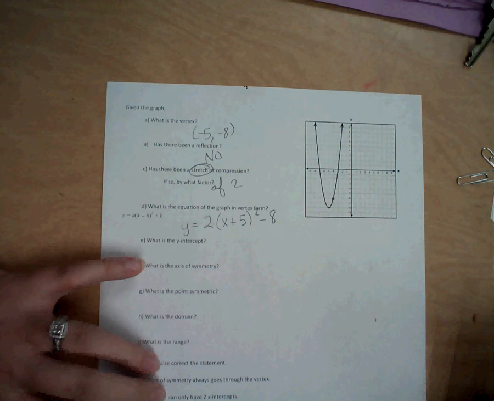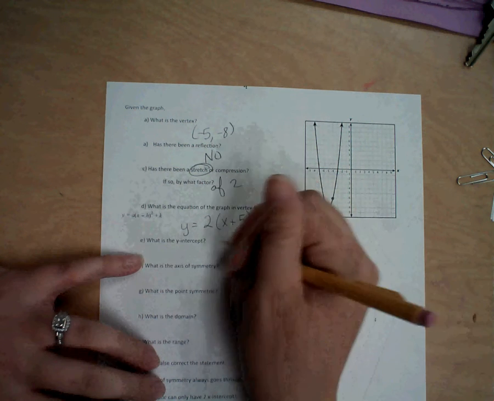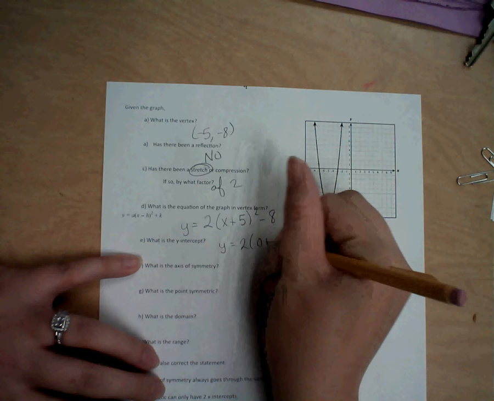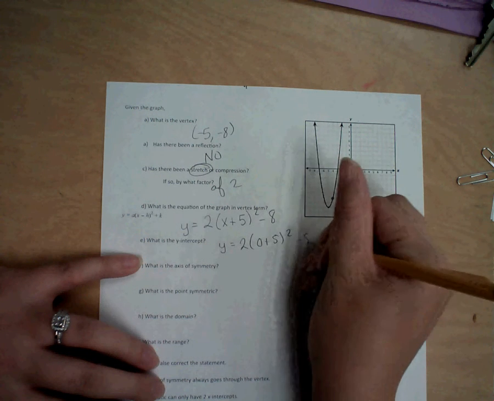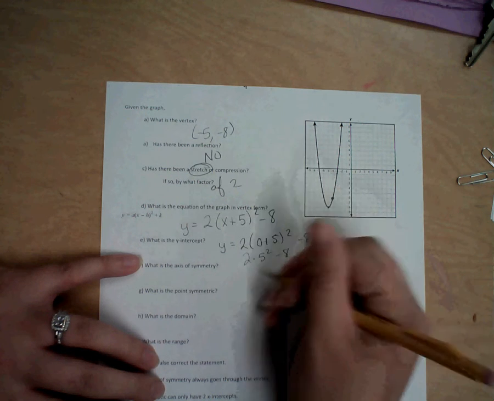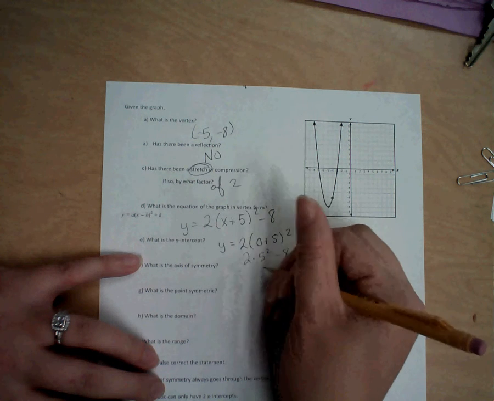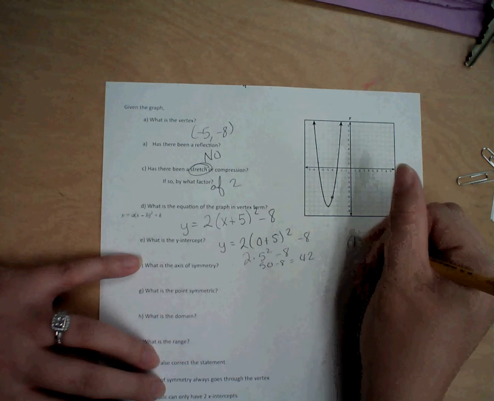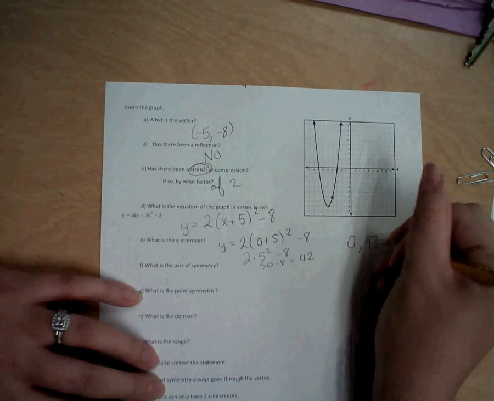What is the y-intercept? So the y-intercept occurs when x is 0. So y is equal to 2 times 0 plus 5 squared minus 8. So 2 times 5 squared minus 8. 5 squared is 25. 25 times 2 is 50. 50 minus 8 is 42. So the y-intercept is going to be at 0, 42.